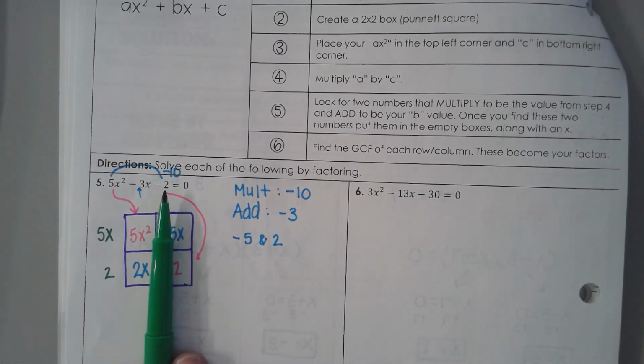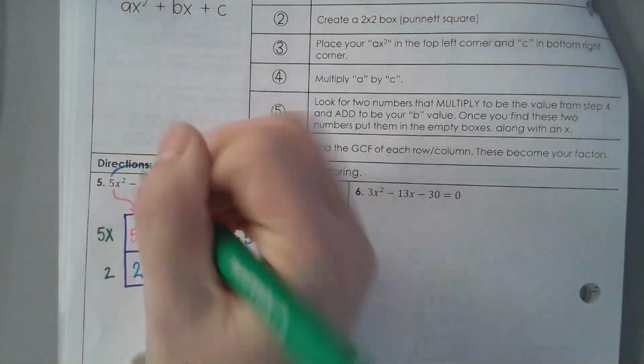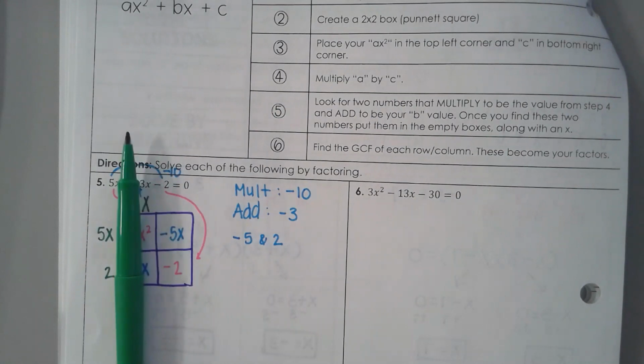What about this column? What do they have in common? An x. Just an x. What about the last column? They're both negative. Is there anything that you can divide 5 and 2 by? No. So we would say 1.